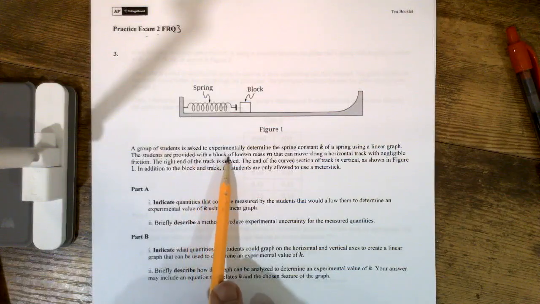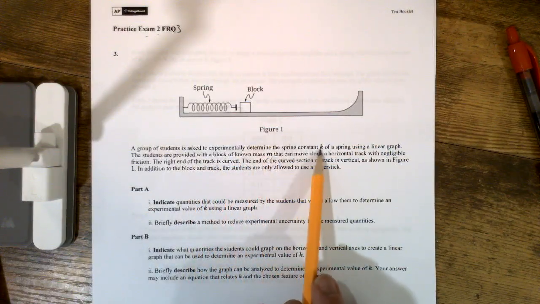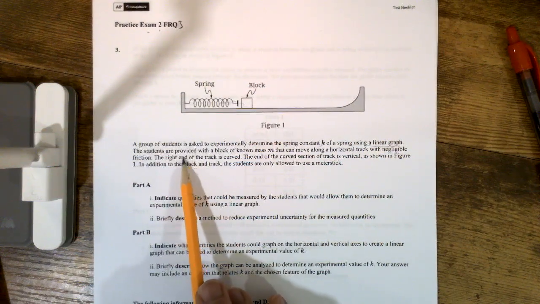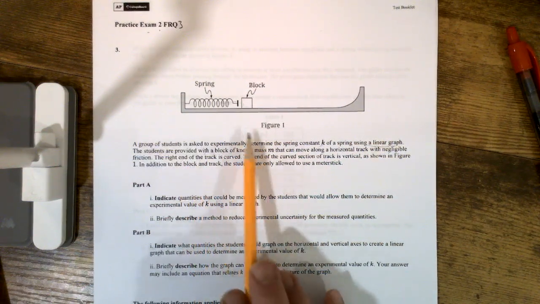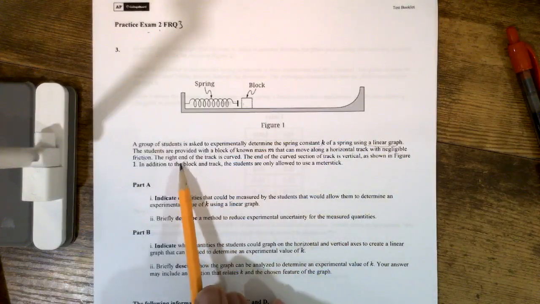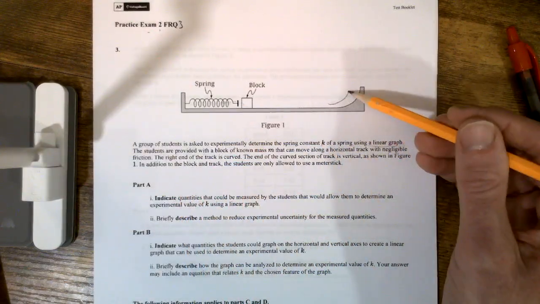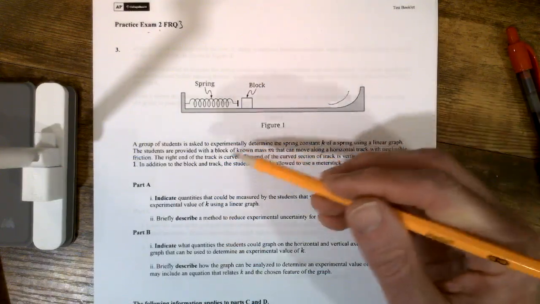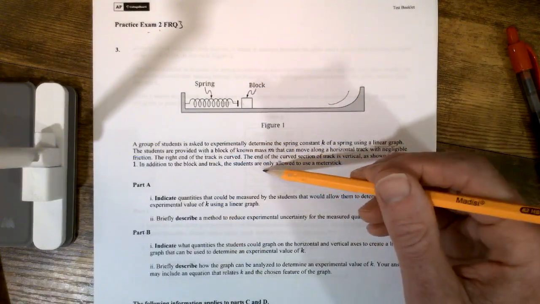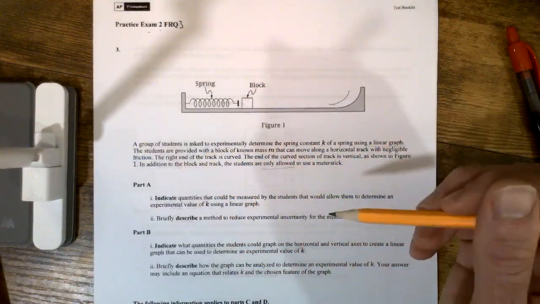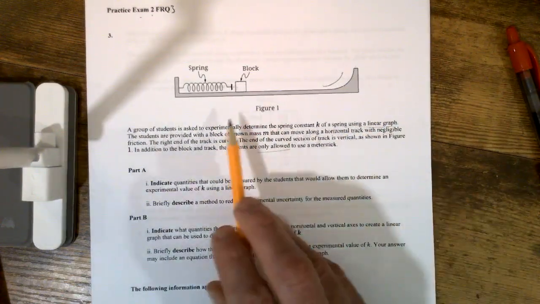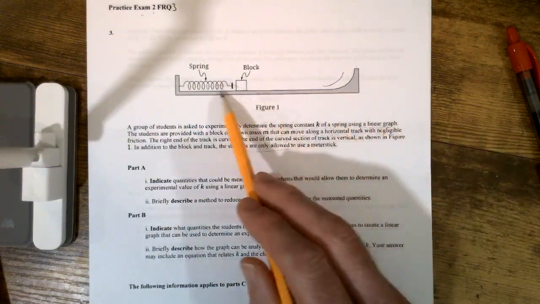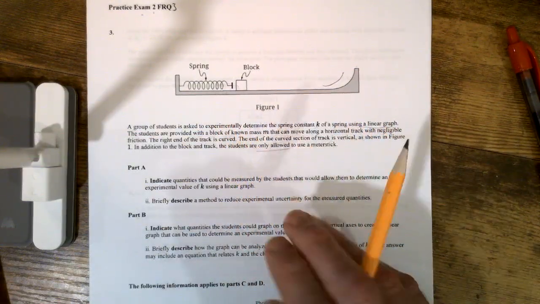So it says a group of students is asked to experimentally determine the spring constant k of a spring using a linear graph. No surprise, obviously, we know what this question's about. Students are provided with a block of known mass m. It can move on a horizontal track, negligible friction. The right end of the track is curved, and the end of the curved section of track is vertical. Okay, great. Shown in figure 1. In addition, they're only allowed to use a meter stick. Negligible friction, that's good. So we get a meter stick, and that's it. And we can measure the height over here, or how far we stretch the spring back, I'm assuming.